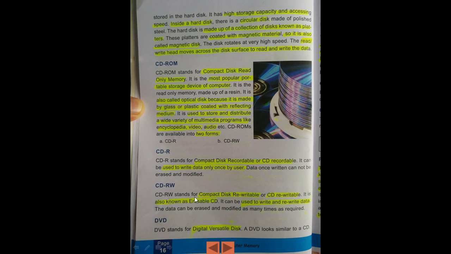CD-RW. CD-RW stands for Compact Disc Rewritable, or just CD Rewritable. It is also known as erasable CD. Why? Because it can be used to write and rewrite data. The data can be erased and modified as many times as required. So that's why it's called CD Rewritable.